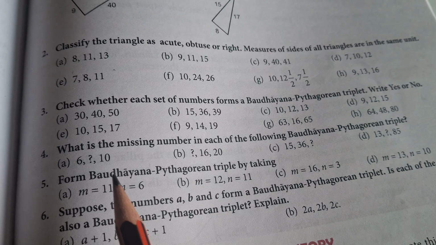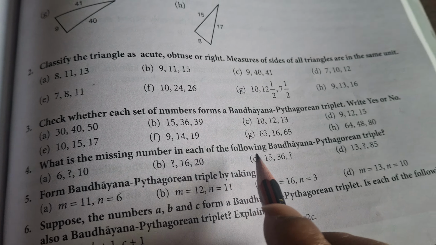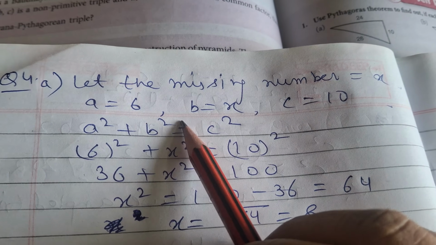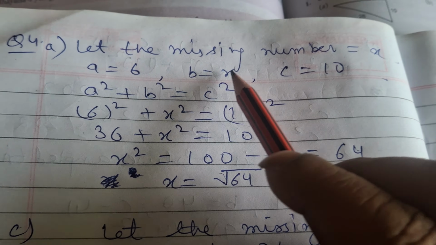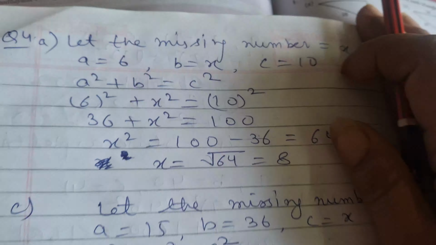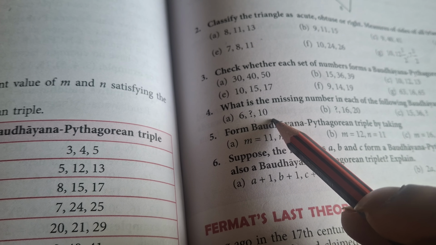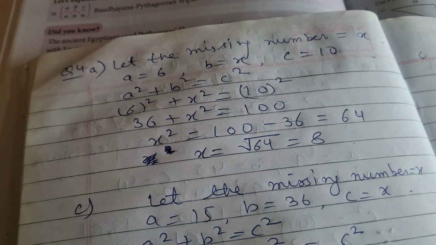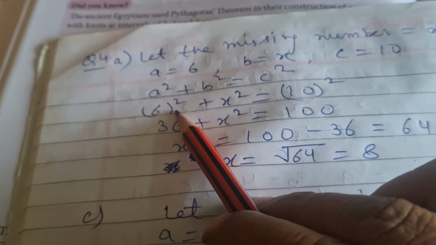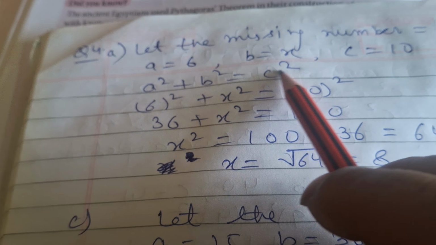Question number 4. What is the missing number in each of the following Pythagorean triplets? Students, it is already given that they are Pythagorean triplets. So let the missing number be x. A is given, B is x, C is 10. So by the same formula of the Pythagorean triplet, A square plus B square is equal to C square.